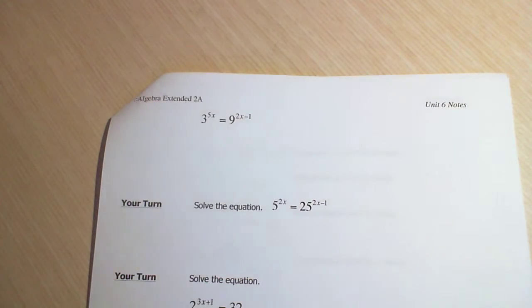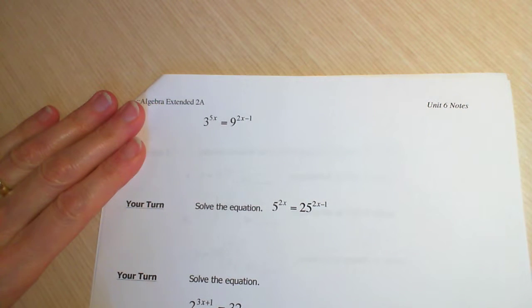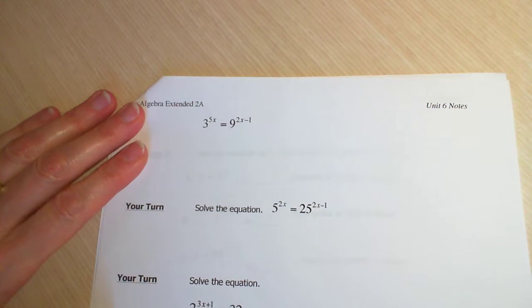Alright, I'm going to go on to this one. I feel like you have a different one in your notes. Well, I'll do this one. I think you have a fraction one in your notes. I'll go back to that one.